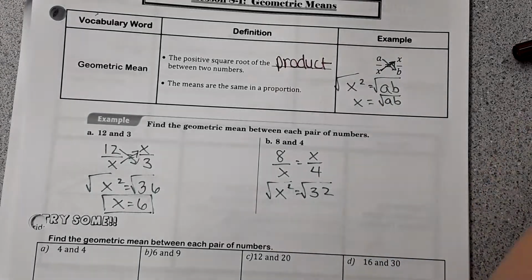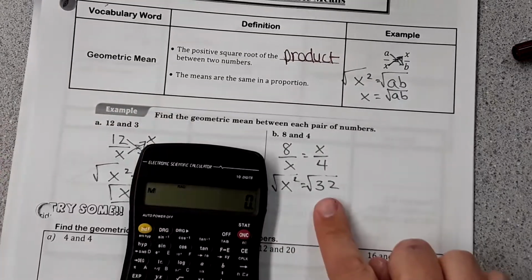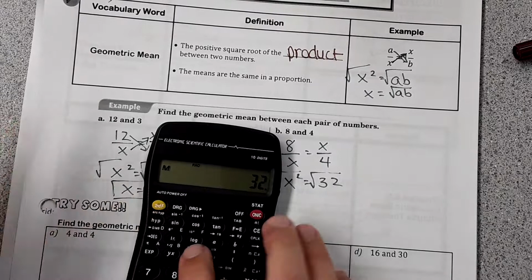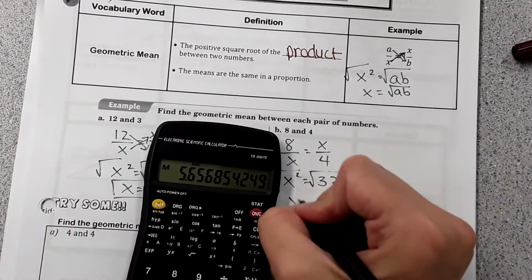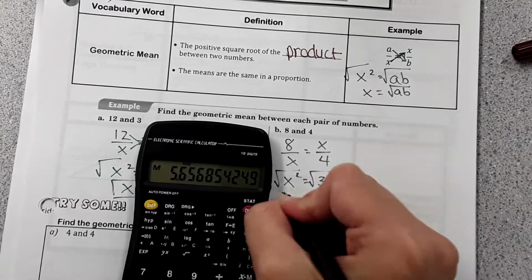Yesterday we learned how to simplify. However, for this lesson, just because there's so much going on, I'm not going to have you simplify square root of 32. We're just going to use the calculator. So we'll do 32 square root and just get a decimal and round to the nearest tenths place. So 5.7 would be the answer here.